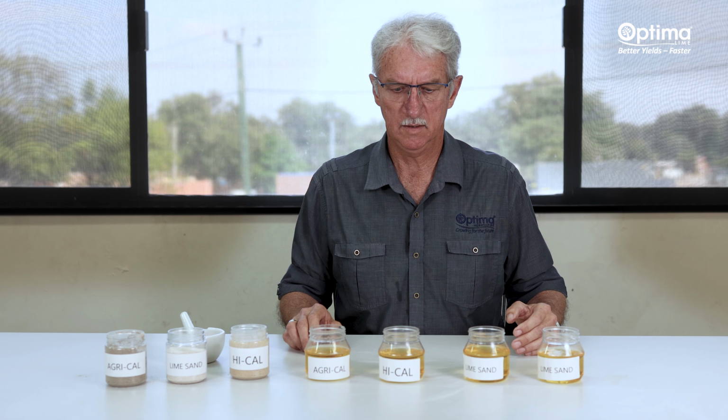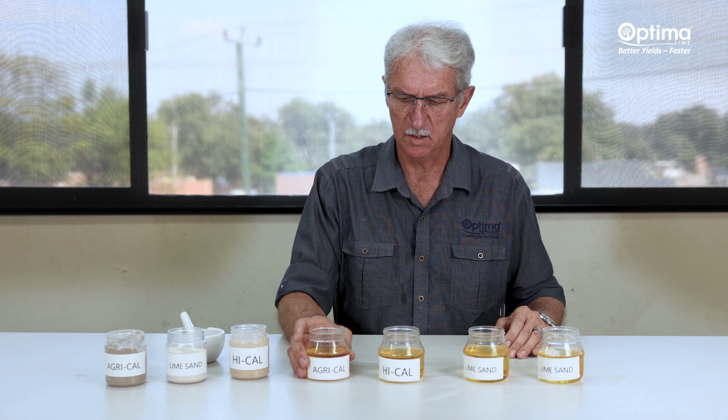So the aim for today is to illustrate the reactivity. Reactivity is the ability of lime to react with acidity that's in your soil. The reactivity solution is an innovative idea that we came up with at Optima Lime to illustrate the reactivity to farmers. What we've got here is a solution at 4.5 pH, and the yellow color is because there's an indicator in there that goes yellow at 4.5 pH and will change to blue at around 7.5.